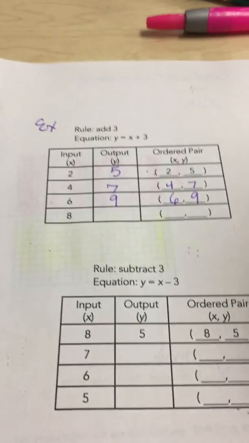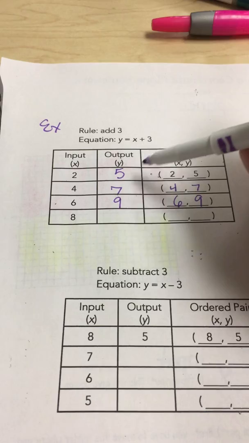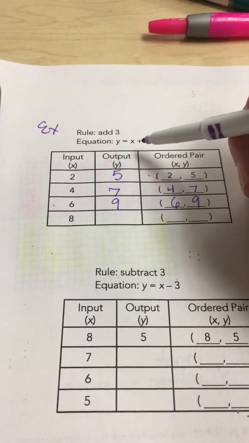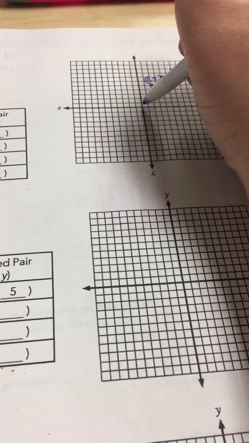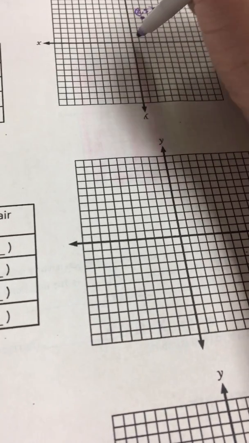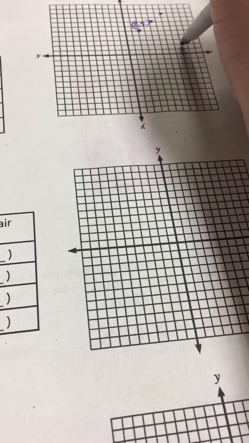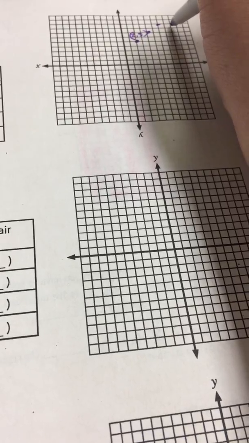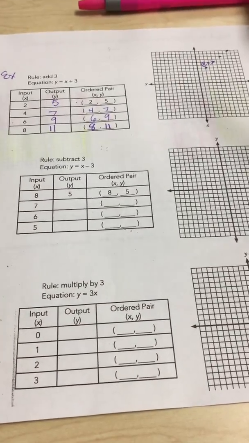All right, you must have the answer. Oops, sorry, there's the bell. If x equals 8, what is our y? Well, we have 8 plus 3, which is 11, which makes our ordered pair 8, 11. We go over 8, 1, 2, 3, 4, 5, 6, 7, 8. Oops, 1, 2, 3, 4, 5, 6. And then up 11: 1, 2, 6, 7, 8, 9, 10, 11. We almost ran out of room there. Good thing we stopped. All right, go ahead and try those last 2 on your own.